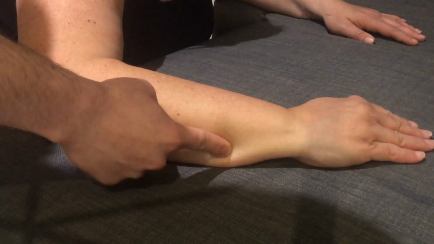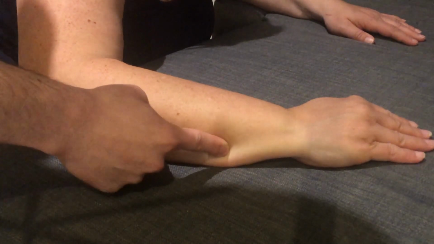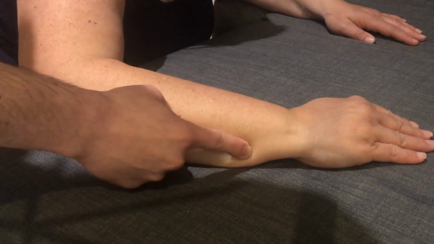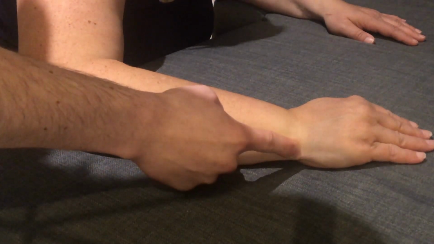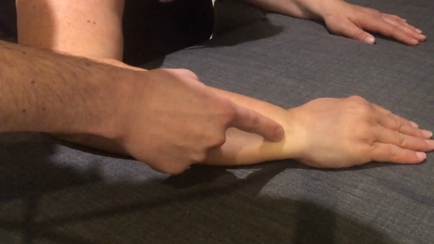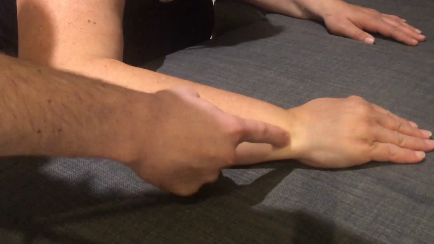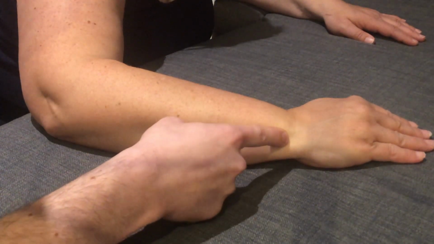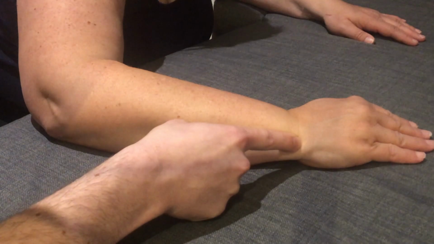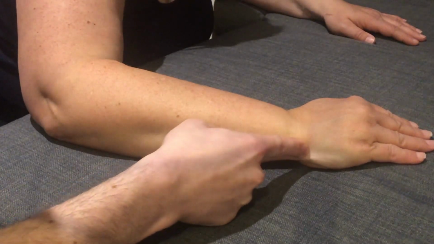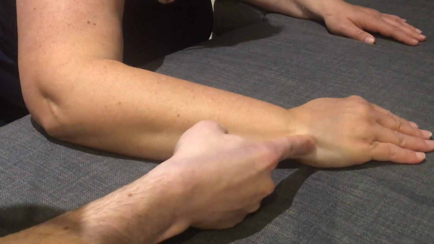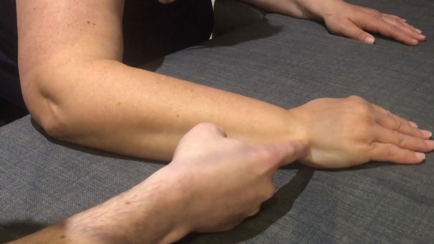So from the distal 1/3 of the shaft of the ulna, I'm going to be moving distal to the styloid process of the ulna. Then from the styloid process of the ulna, I'm going to be moving distally just a little bit until you feel that big projection, which would be your pisiform.